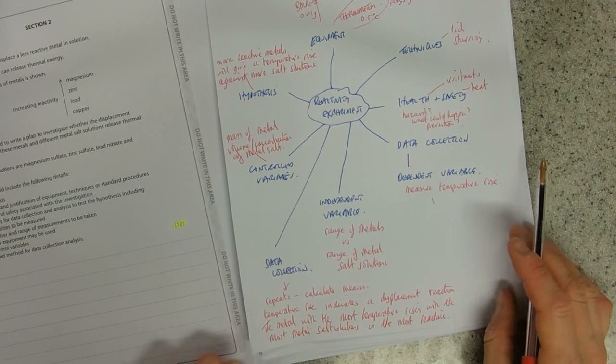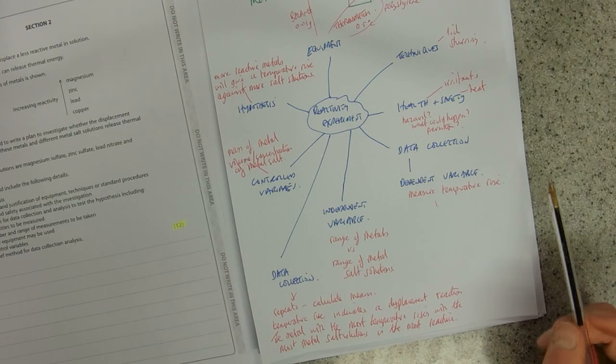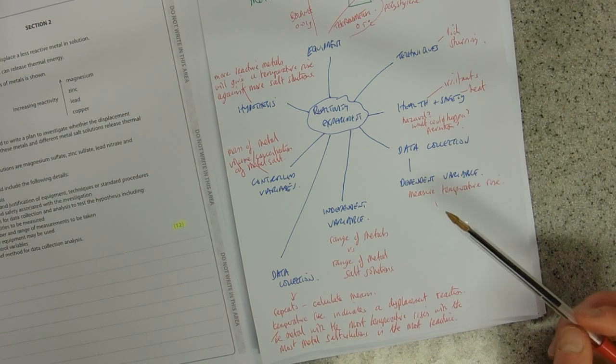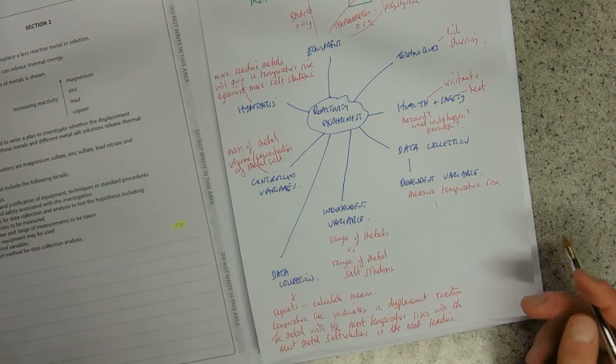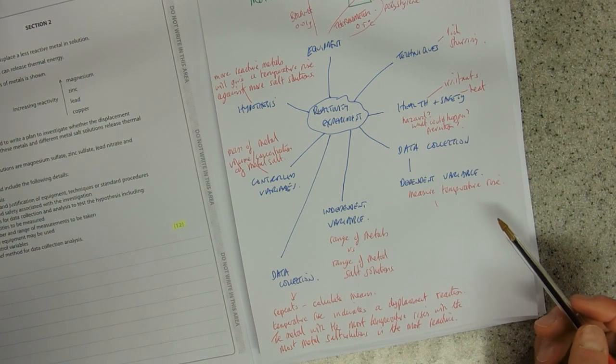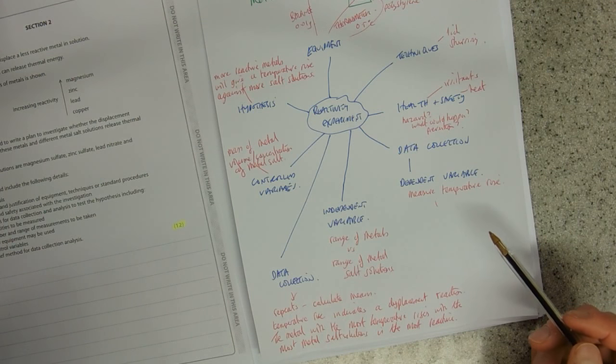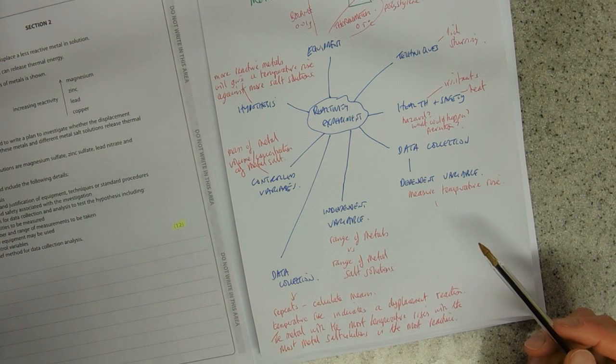You could suggest any stats that you would use. So you are comparing the means of these temperature rises, so you could work out standard deviations or do some other statistical test there, looking for overlapping the data.